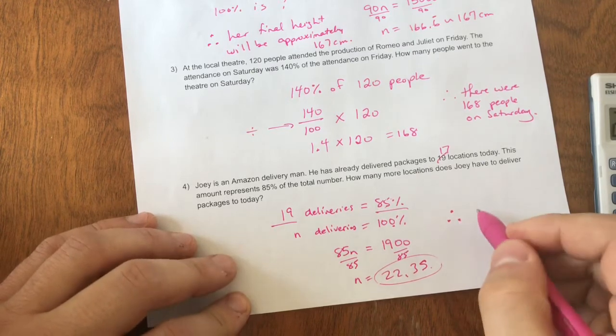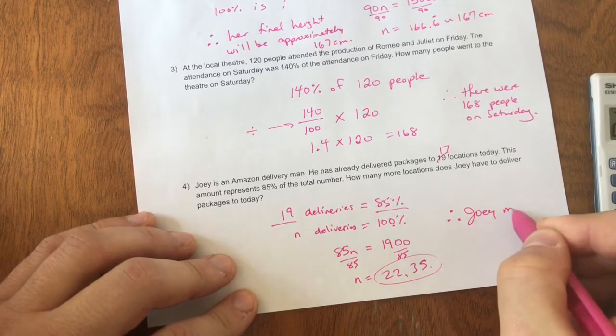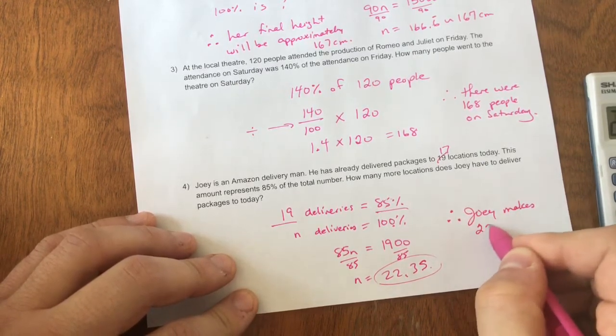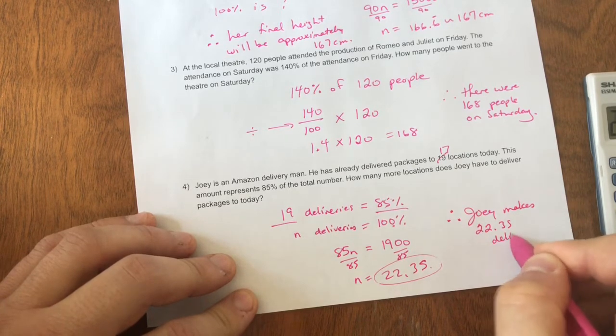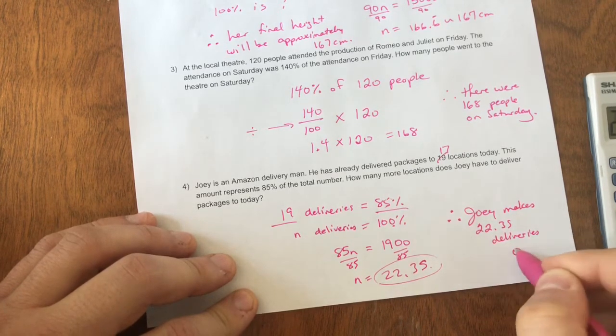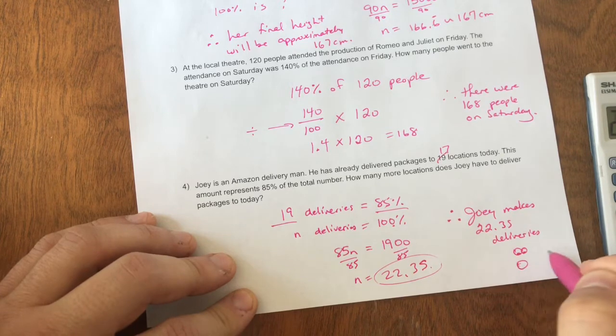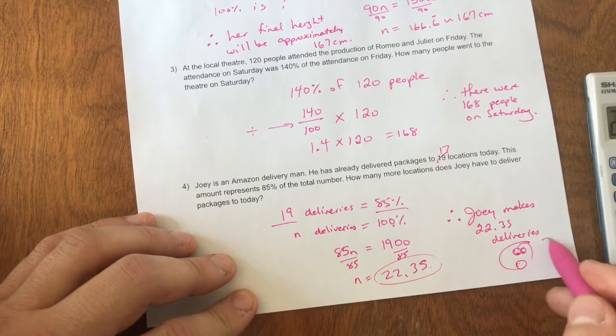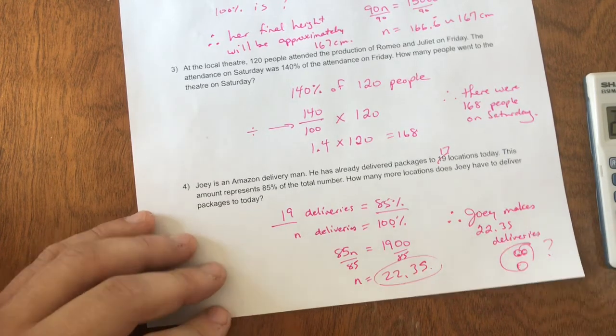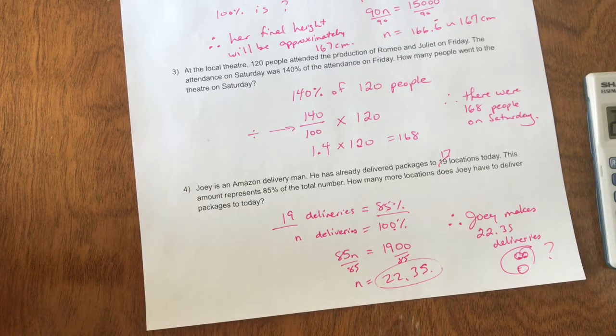So we'd say, therefore, Joey makes 22.35 deliveries. What? Doesn't make any sense, but that's okay. That's the right answer. Anyway, if you have any questions with this, please reach out to your teacher, and we can work one-on-one, or we can try to answer your questions via email.